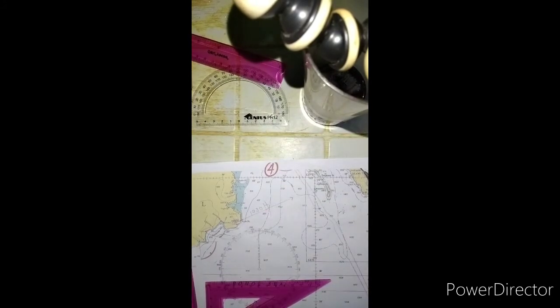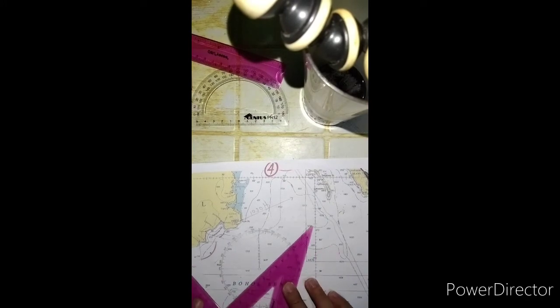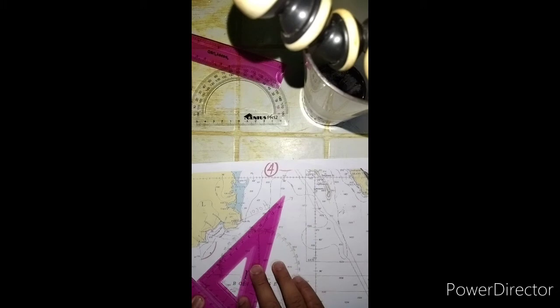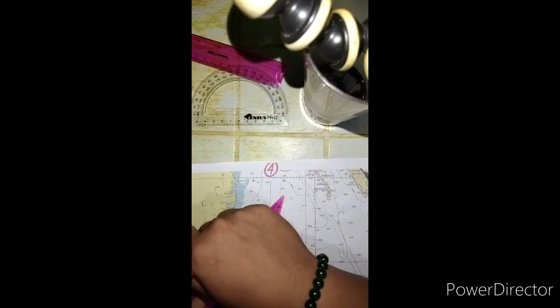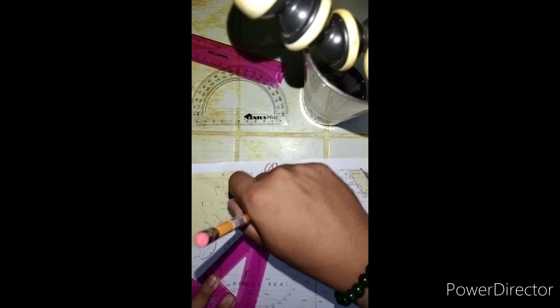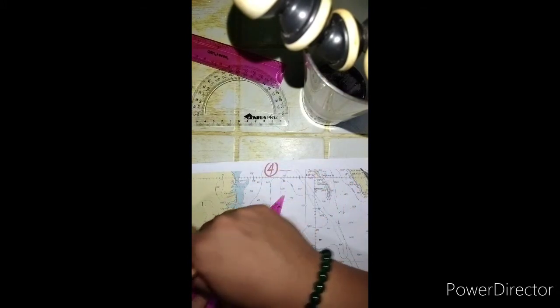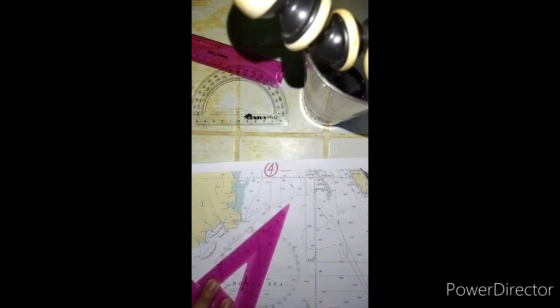Since I put 225 degrees here, I slide it up until I reach a point. This is the exact 225 degrees.